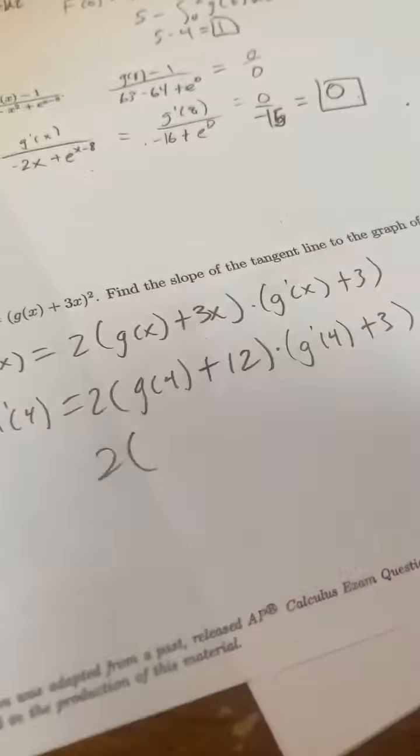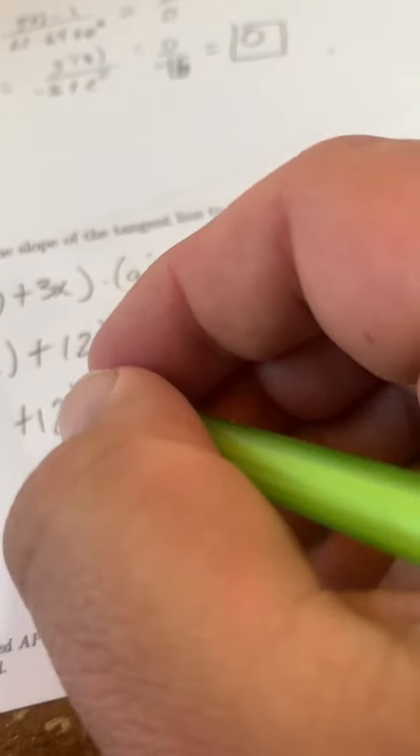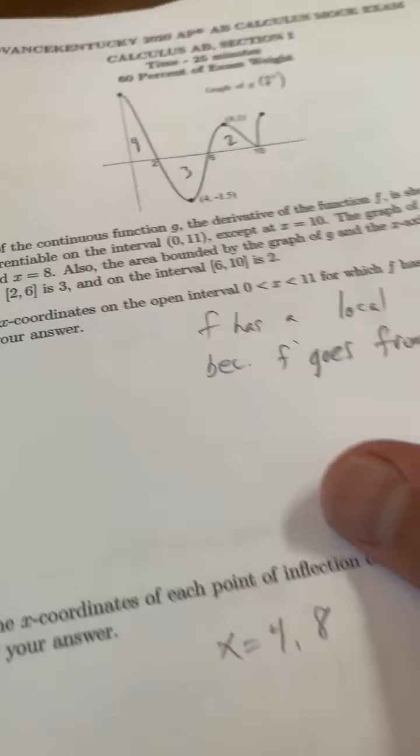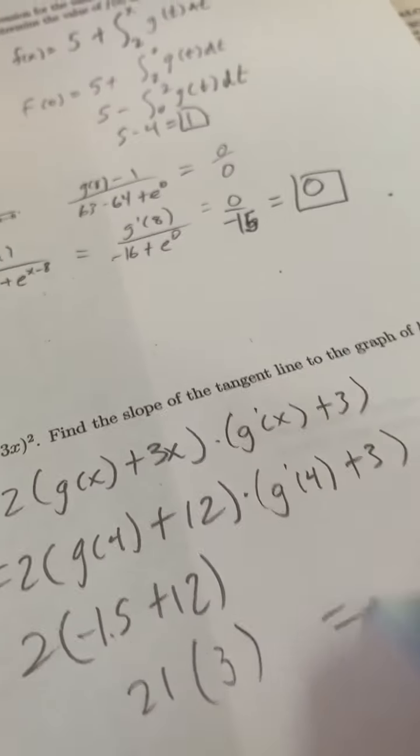All right, so we got 2 times g of 4, so this is a picture of g. G of 4 is negative 1.5, so we get negative 1.5 plus 12. That'd be 10.5, which would be 21. G prime of 4 is the slope here. The slope there is 0. So this becomes a 3, which means we get 63.